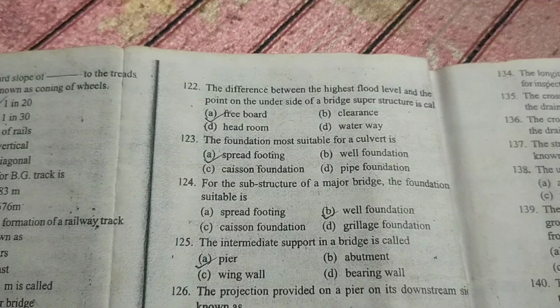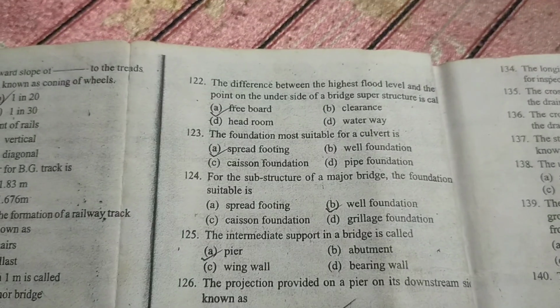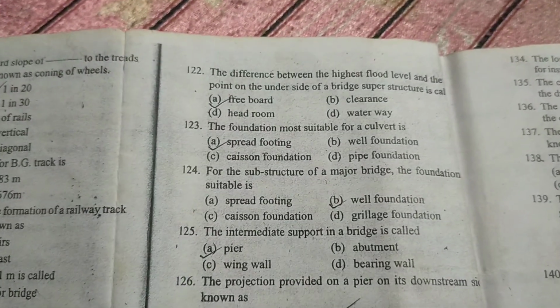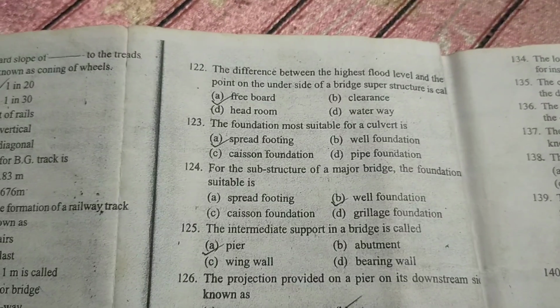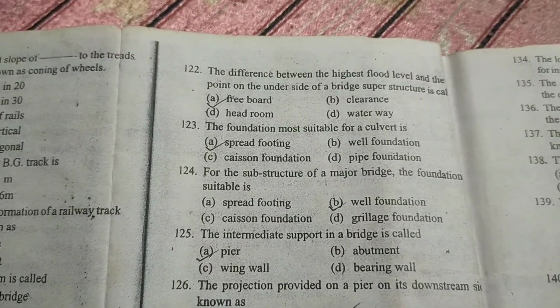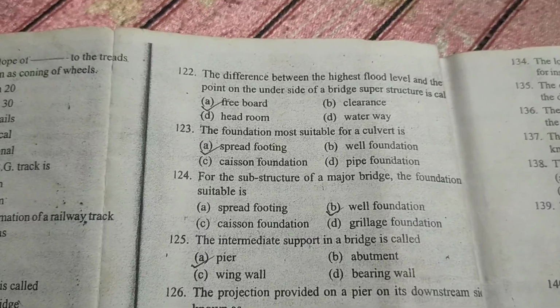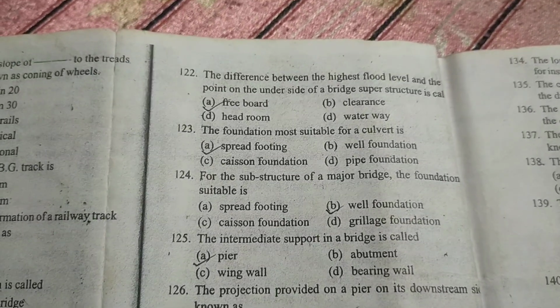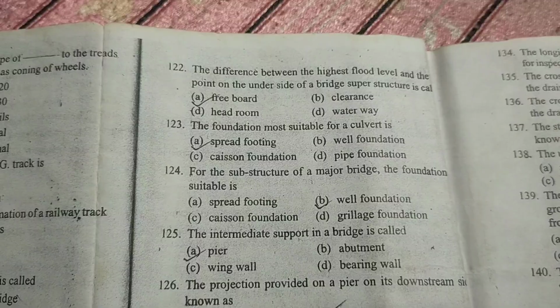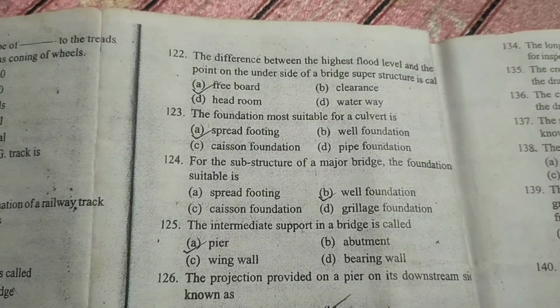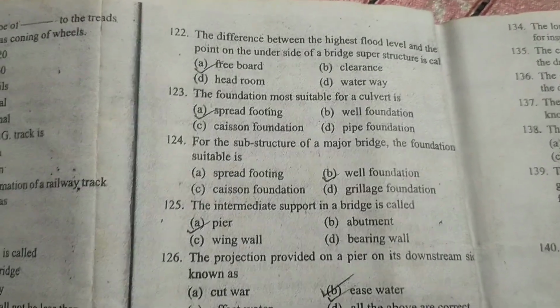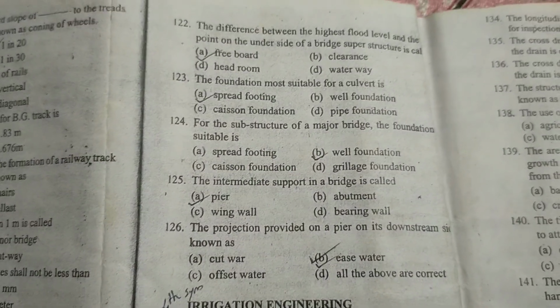The difference between the highest flood level and the point on the underside of a bridge superstructure is called freeboard. The foundation most suitable for a culvert is spread footing. For the substructure of a major bridge, the foundation suitable is well foundation. The intermediate support in a bridge is called pier.